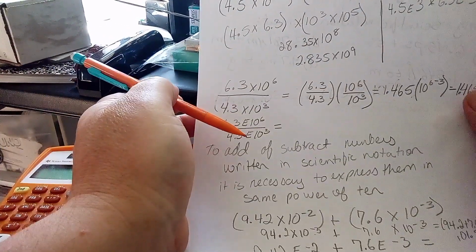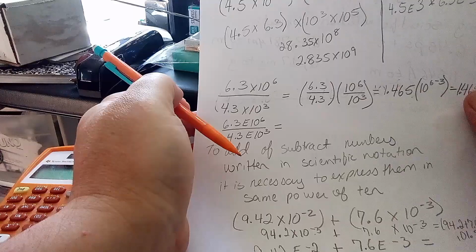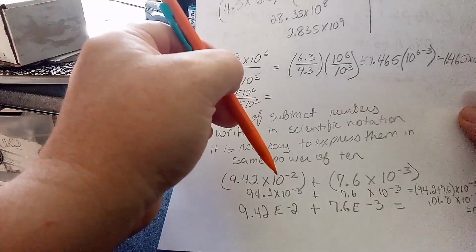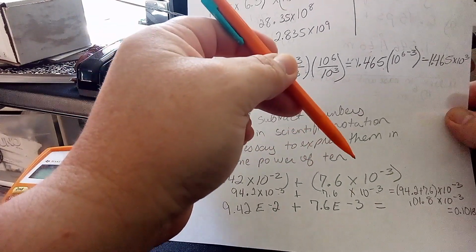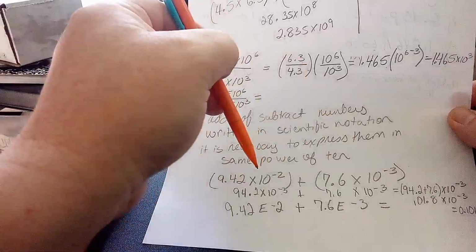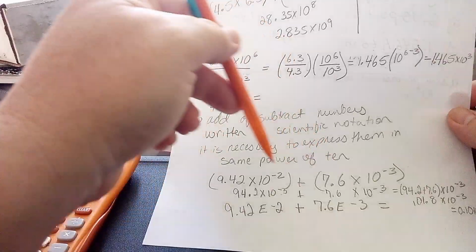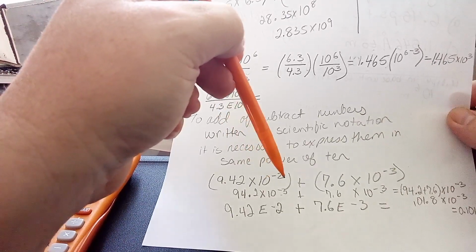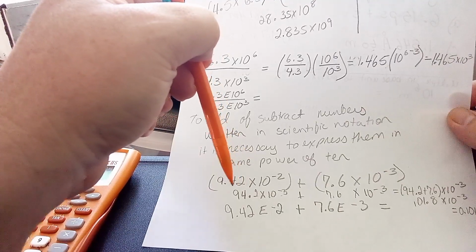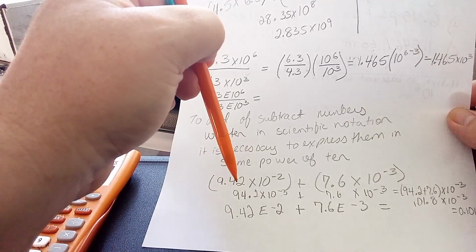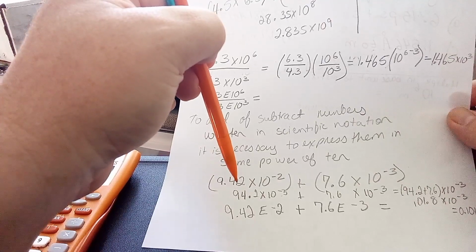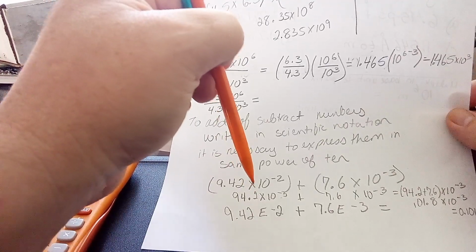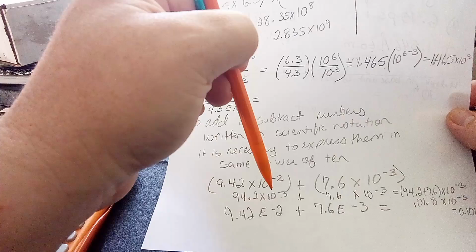To add or subtract numbers written in scientific notation, it is necessary to express them in the same power of 10. For example, 9.42 times 10 to the power of negative 2 plus 7.6 times 10 to the power of negative 3. In this case, you have to choose which one you're going to convert to the same base. I choose this one. So what I did was I took the decimal point and moved it 1 unit more to the right, and by doing that I have to remember that if I want to get the original number, I have to multiply by 10 to the power of negative 3.